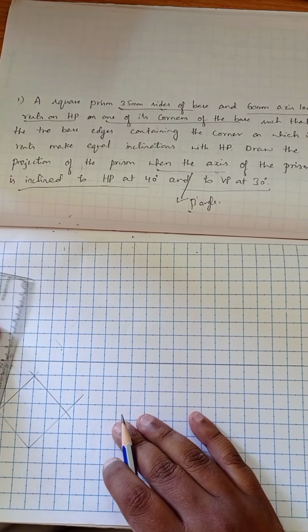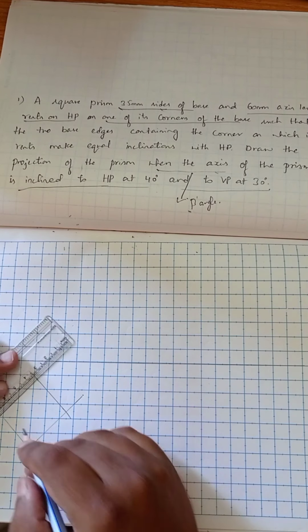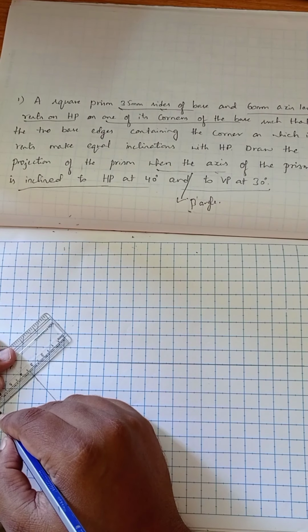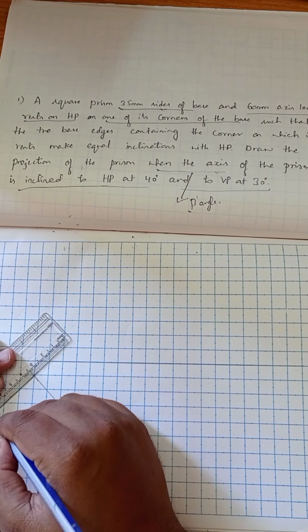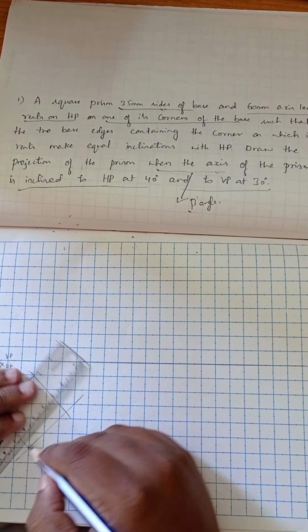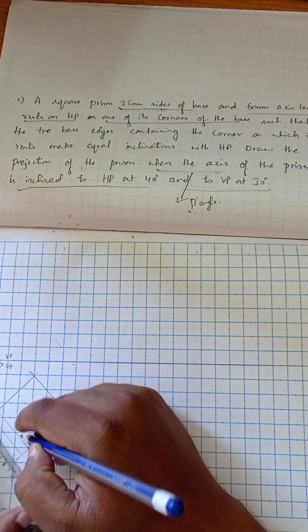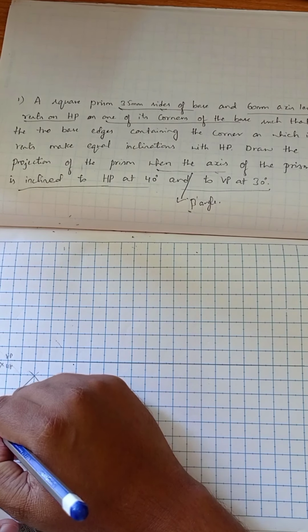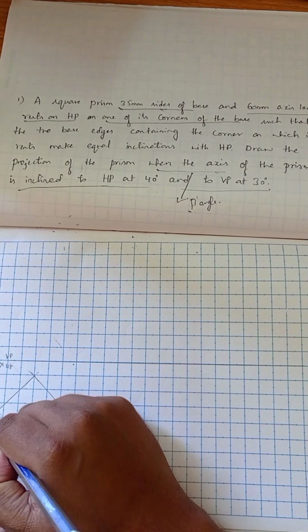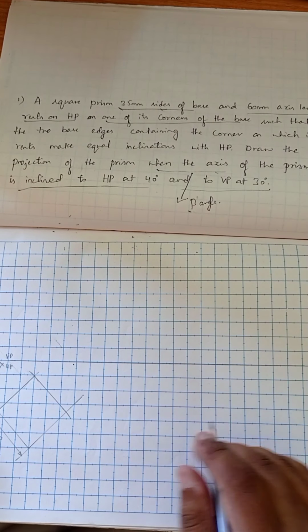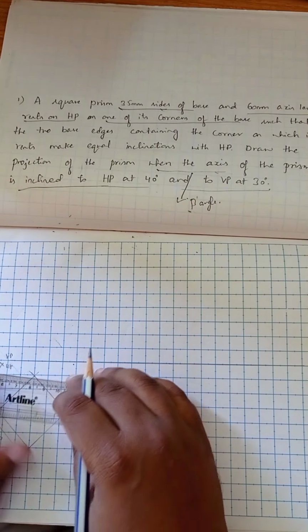You can show the dimensions on one side here. You can write the notations here.